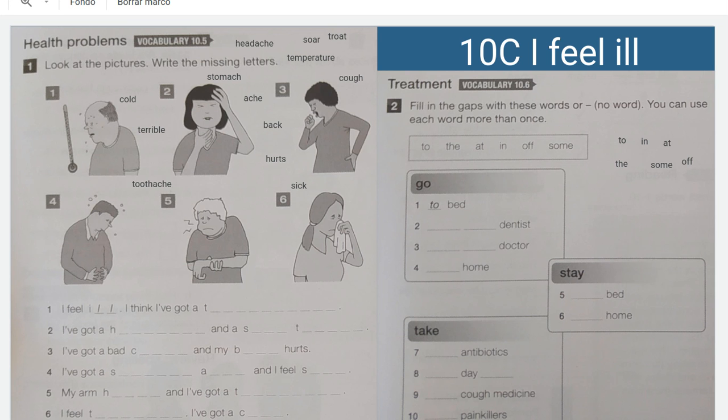All right, so let's start with this. We have a series of images with some health problems. We need to match the health problem with the picture. To save time, I already wrote them down, so we're just going to put them in order. Example number one says, I feel ill. I think I've got a temperature.